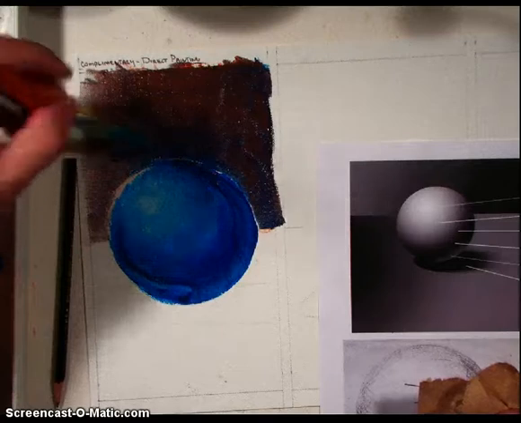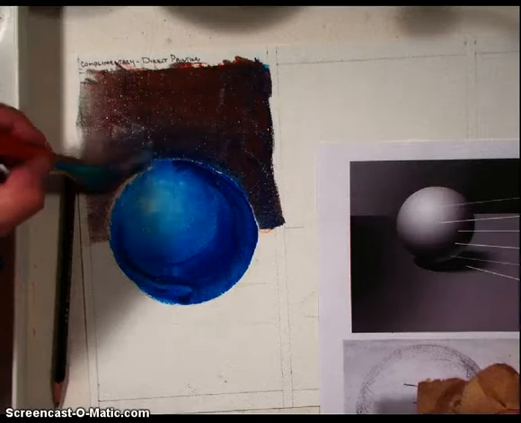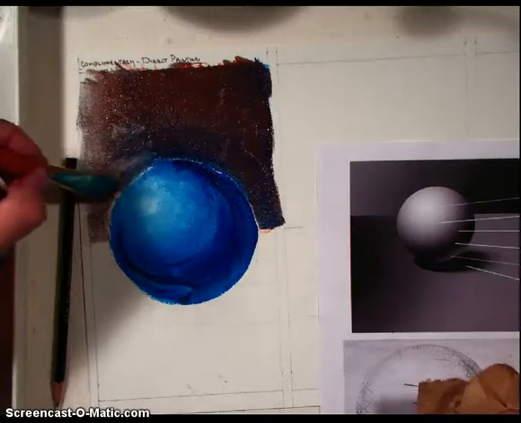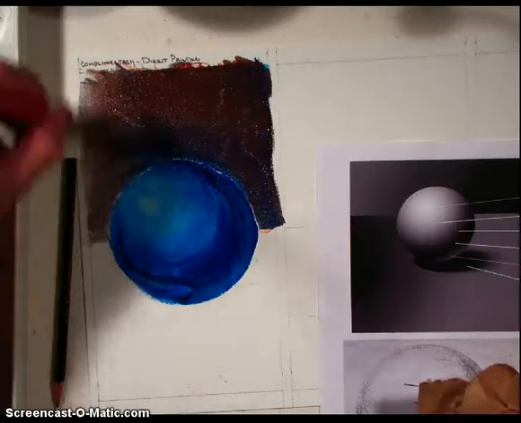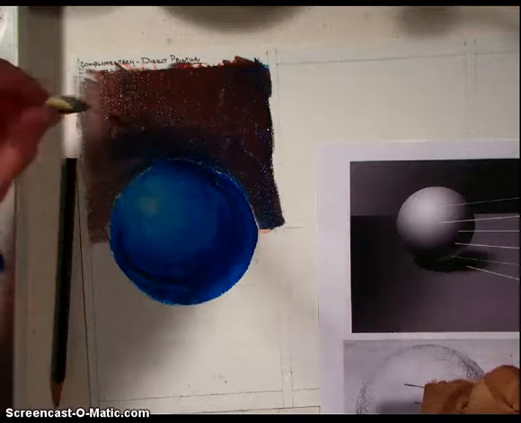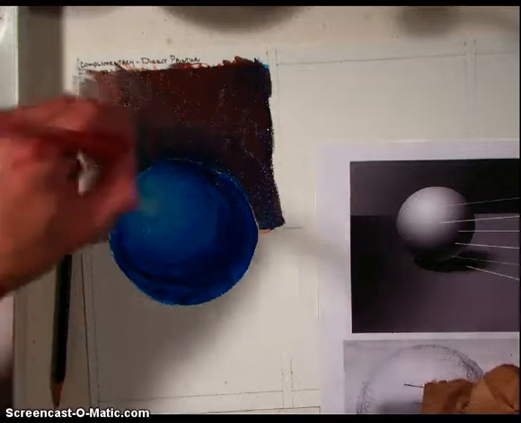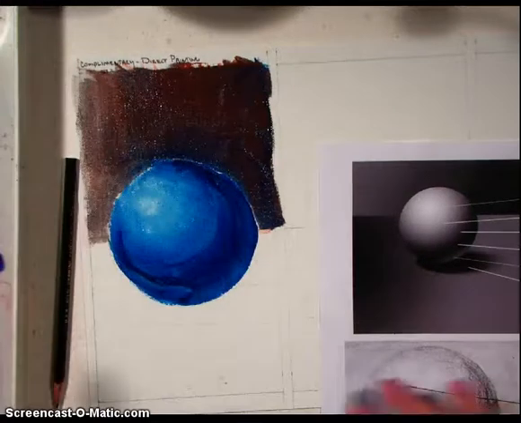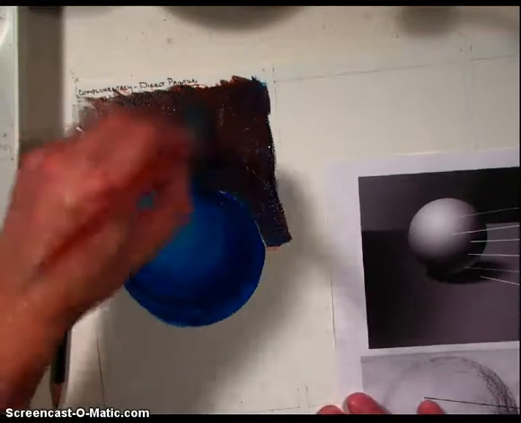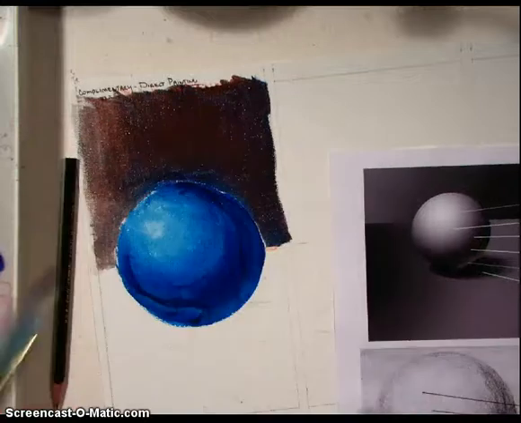Okay, cool. So I'm going to keep working on this. You're going to start blocking in what your colors are, and then tomorrow you're going to be able to finish this. We good? Any questions? No? Beautiful.